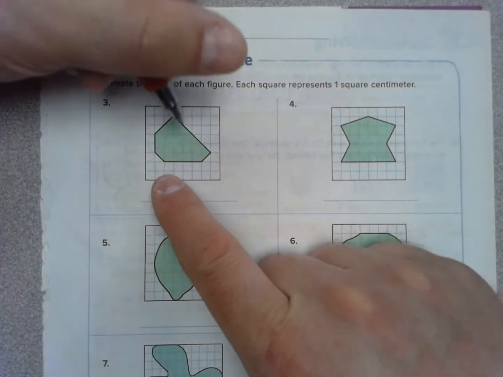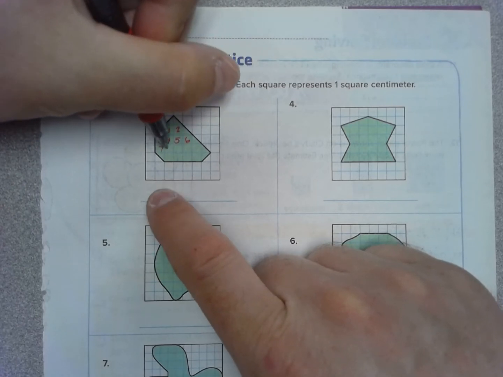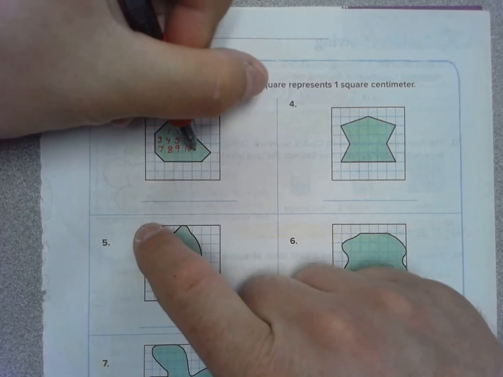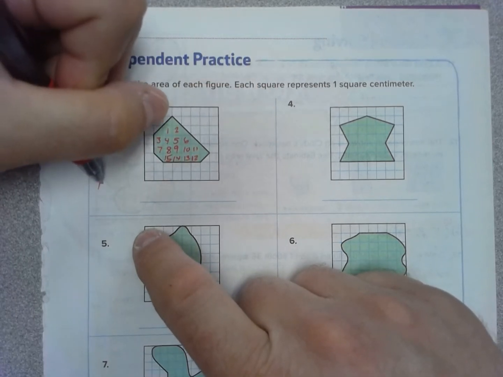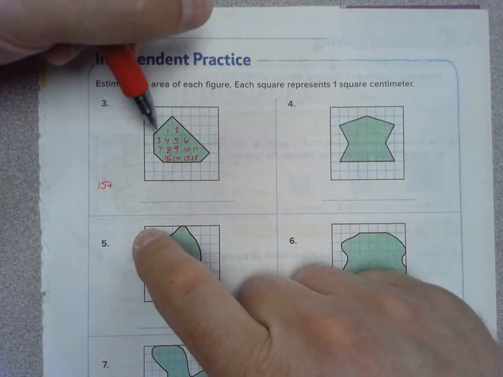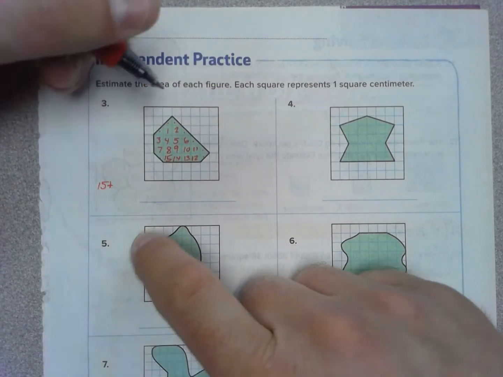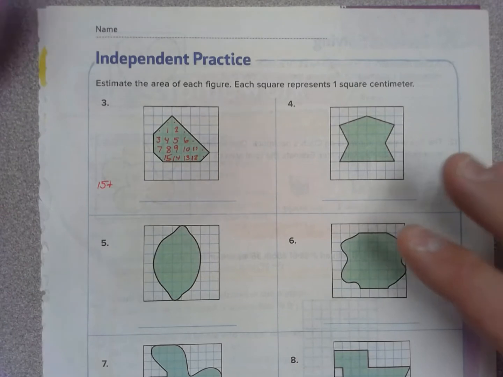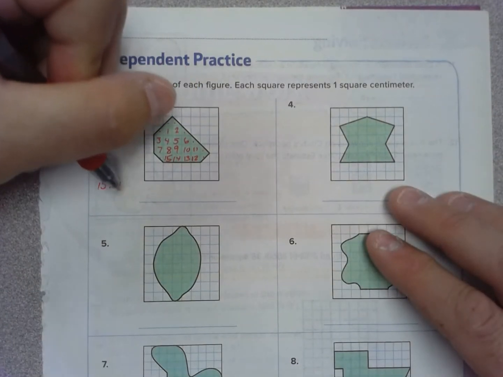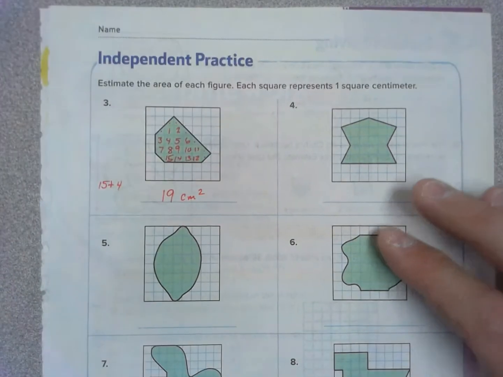So let's estimate these right here. So again, we're going to count the full squares, which is 1, 2, 3, 4, 5, 6, 7, 8, 9, 10, 11, 12, 13, 14, 15 whole. And then partials, we're going to have 1, 2, 3, 4, 5, 6, 7, 8. So 8 partials. We're going to have half of that because a partial is not a whole. So we have 8, so I have 4. So it looks to me like this is 19 centimeters squared is the area.